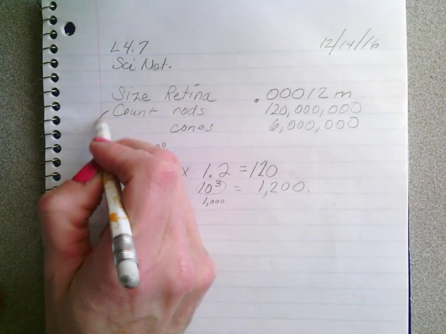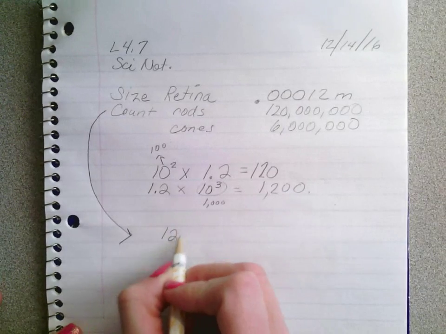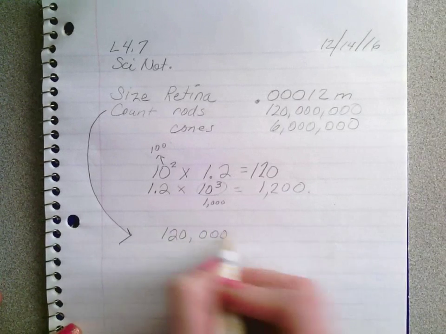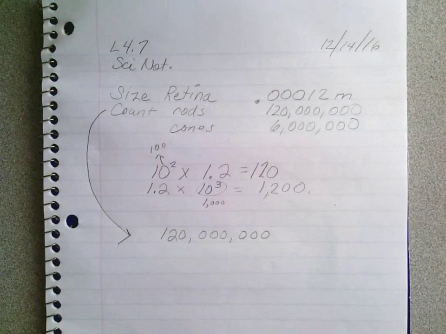The quantity of rods: 1, 2, 0, 0, 0, 0, 0 is the quantity of rods. And whenever you're writing things like that, it's easy to make a mistake. Too many digits, it's too much writing in general.